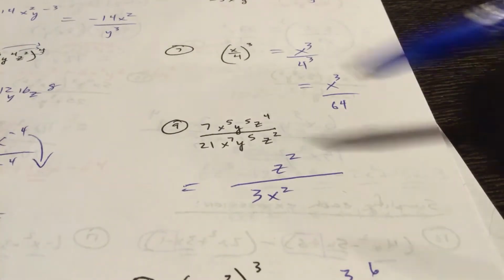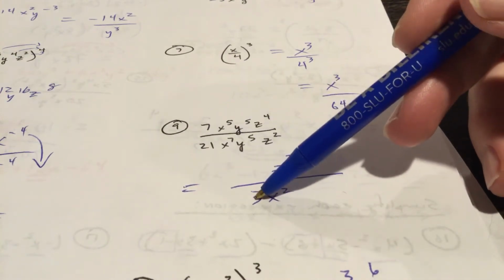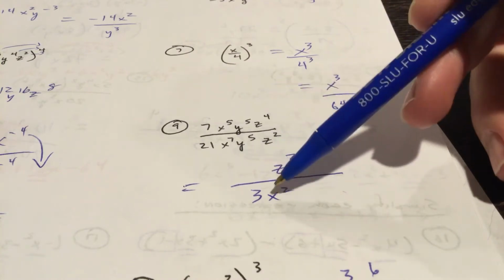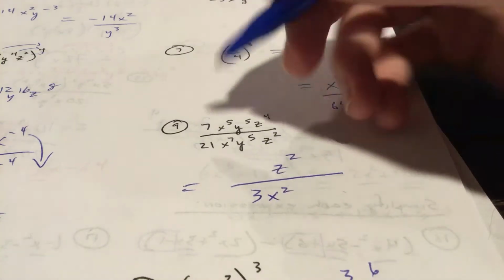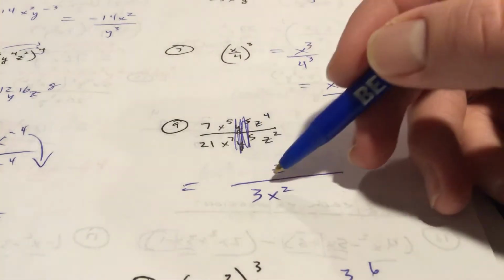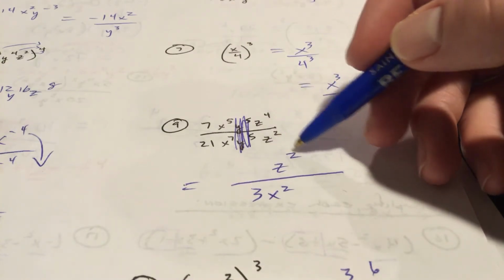Take a look at number 9. 21 is bigger than 7. 21 divided by 7 is 3. Highest power of x is in the denominator. 7 minus 5 gives me x to the second down below. The y's cancel. And we learned that y to the 0 is 1. That's what it would become. So you could put a 1 up here if you want. Highest x power of z is up top. 4 minus 2 is 2.